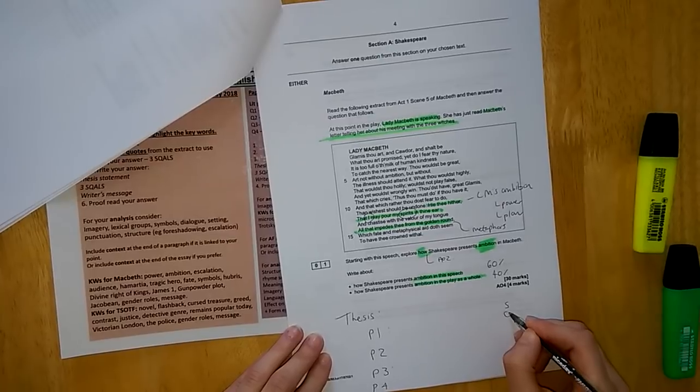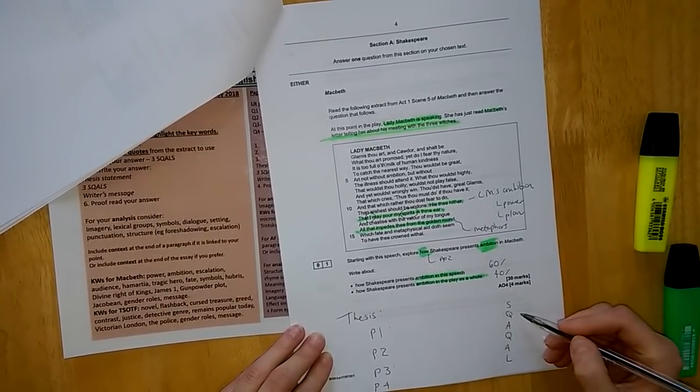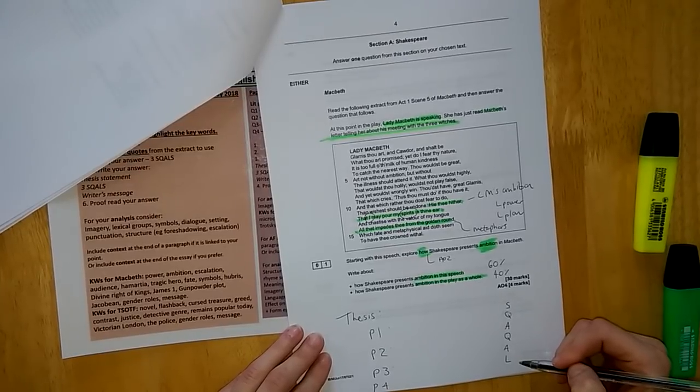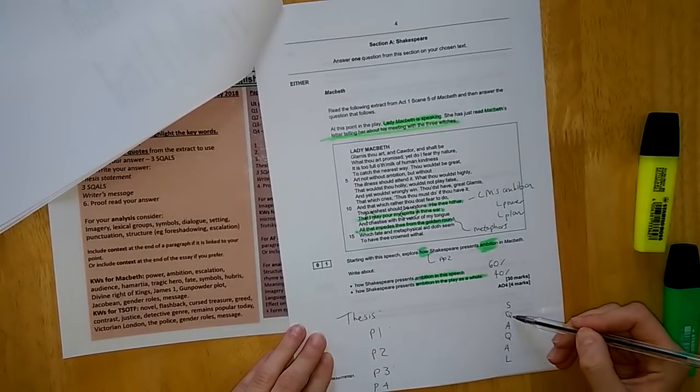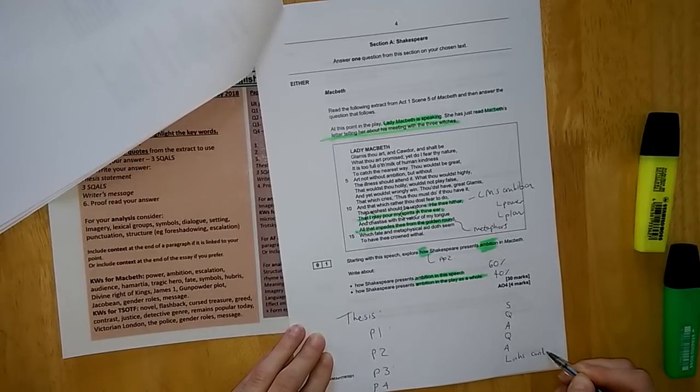I'd always make a note as well that our paragraphs follow the oh so familiar square qual format, making sure that you're using quotes, making sure that you're analysing your quotes, and making sure that you're making your links to context.